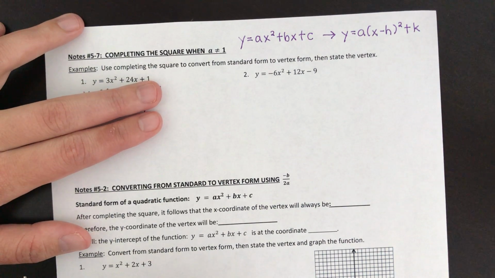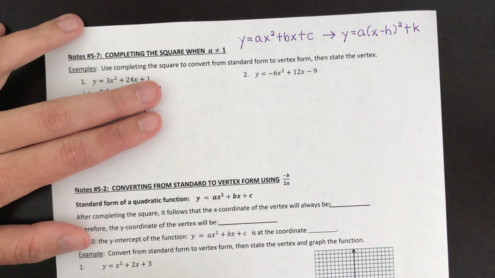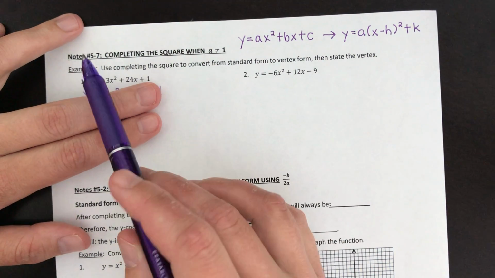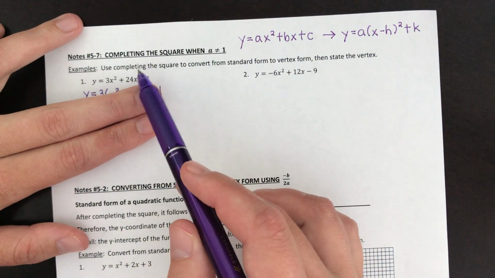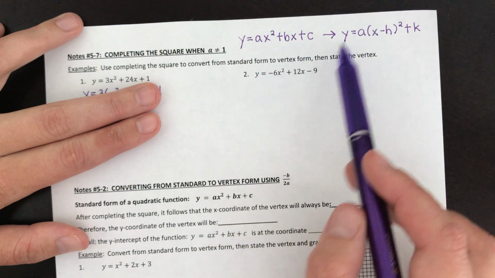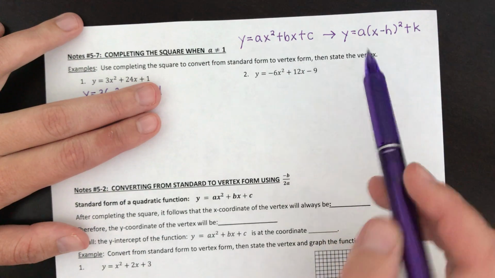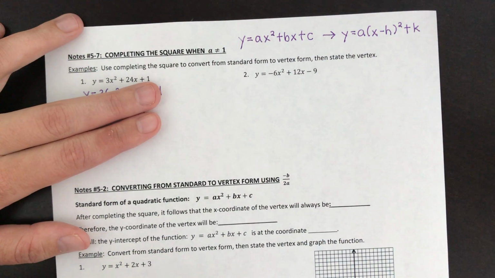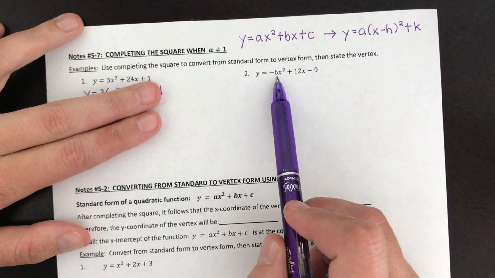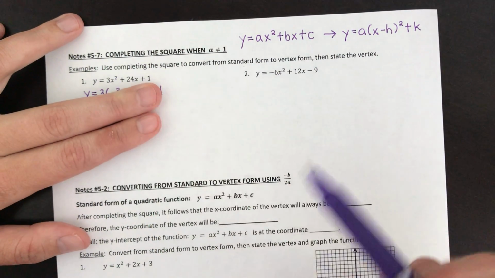Today we're looking at notes 5-7, completing the square when a is not equal to 1 anymore. For the examples, we will be using completing the square to convert from standard form to vertex form, then stating the vertex. This lesson is going to be very similar to the previous lesson, except this time our a values are not going to be 1.